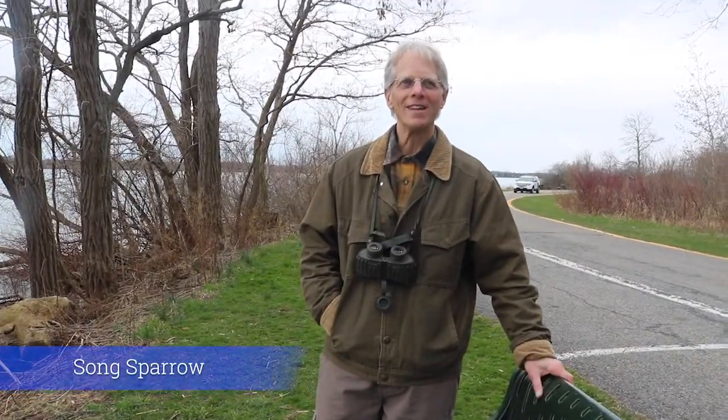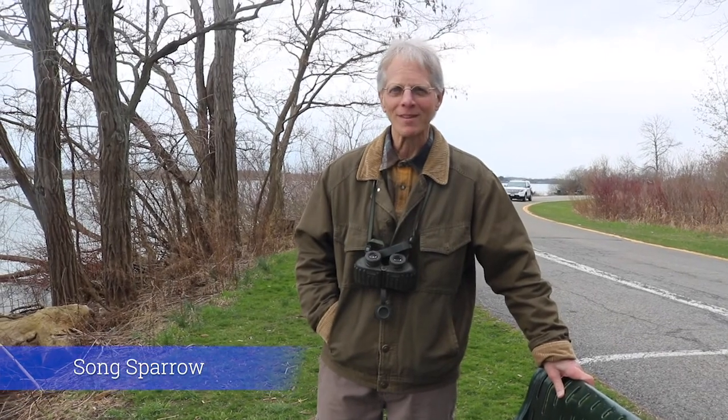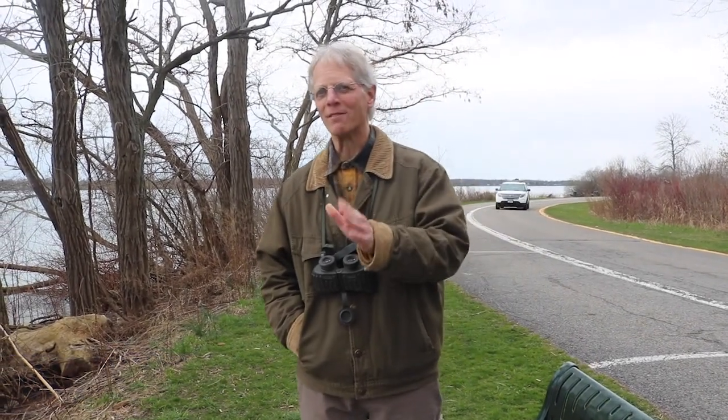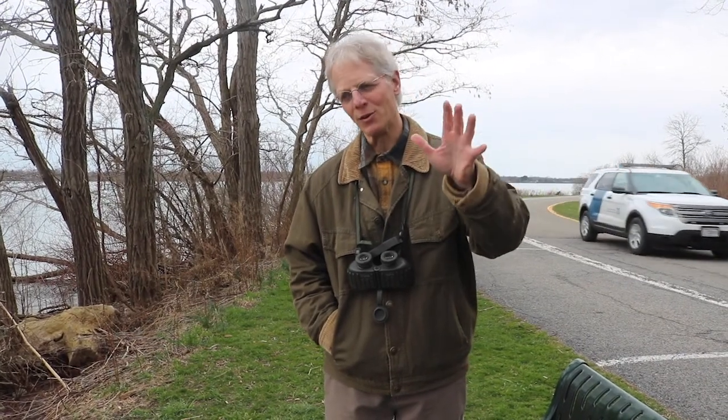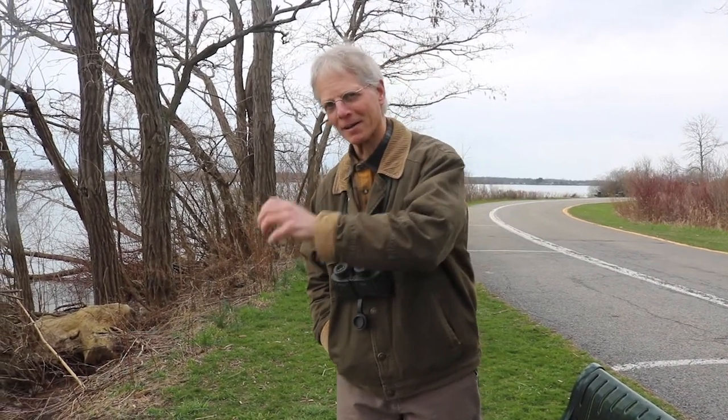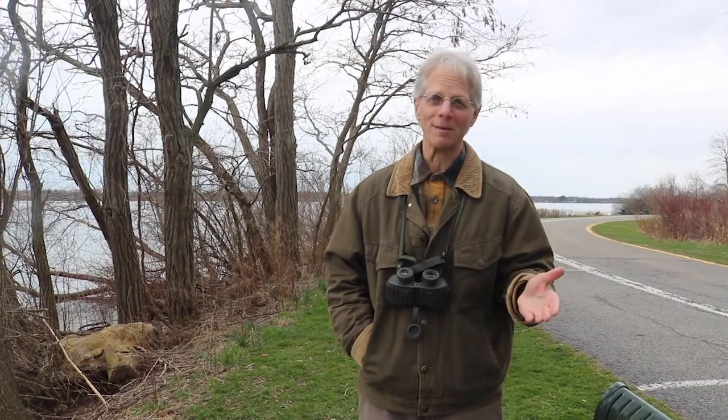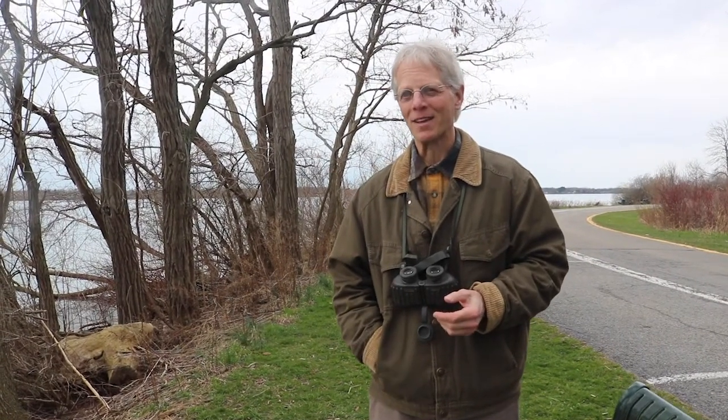Right above our head is a song sparrow. I don't know if you heard that vocalization, but it sort of went bum, bum, bum, and then a ba-da-da-da-da-da-da-da-da, which I cannot imitate. But that is the song of the song sparrow, and there seem to be a number of them in this area.